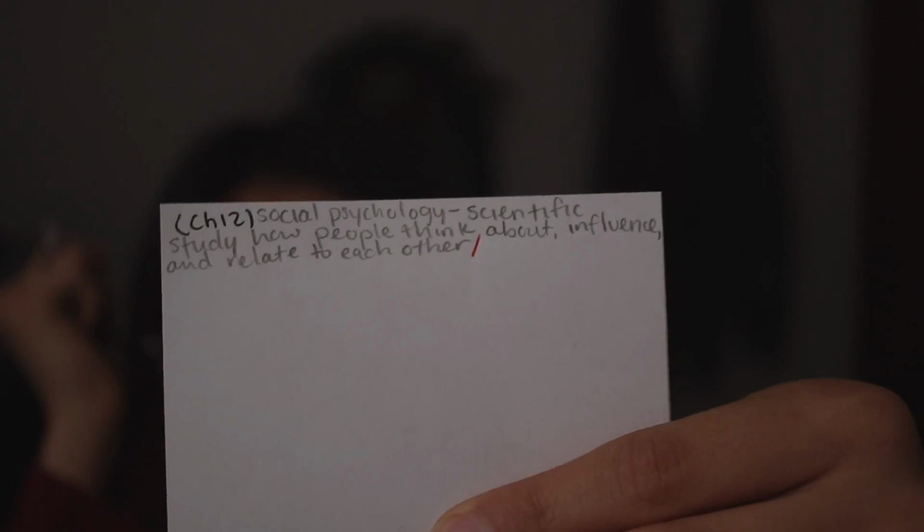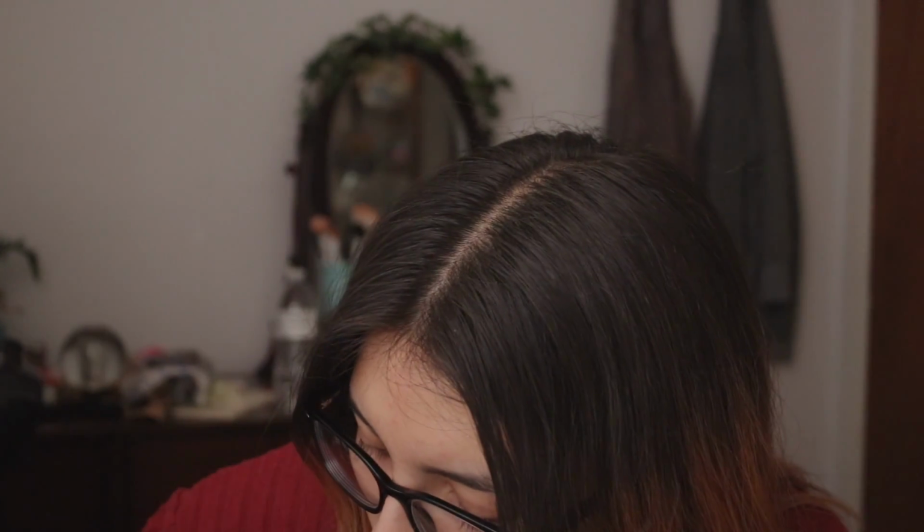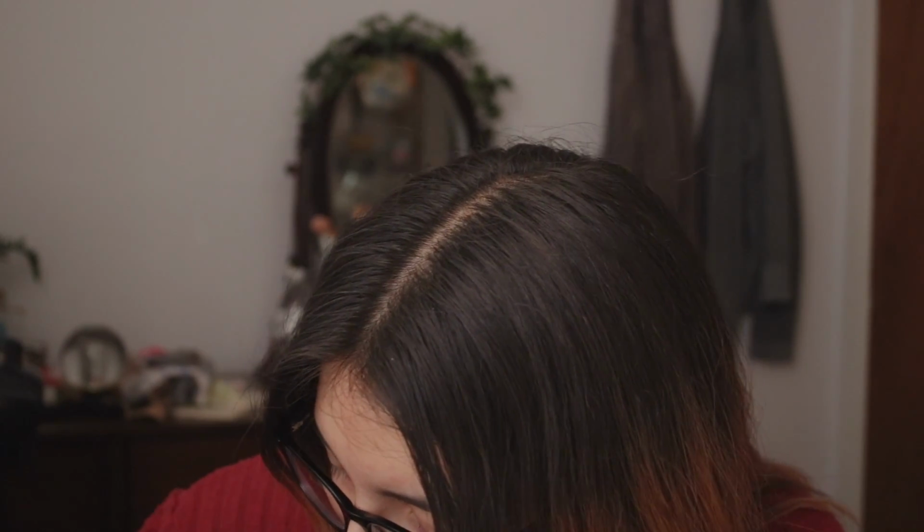Okay, and then from there I do a little red line to be able to write other notes and see the difference between the two separate definitions. Okay, the next one is attribution theory.